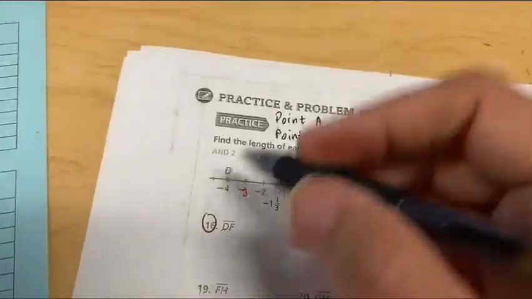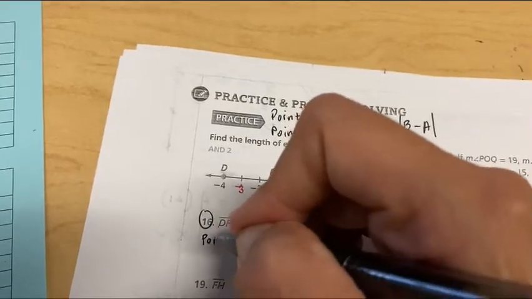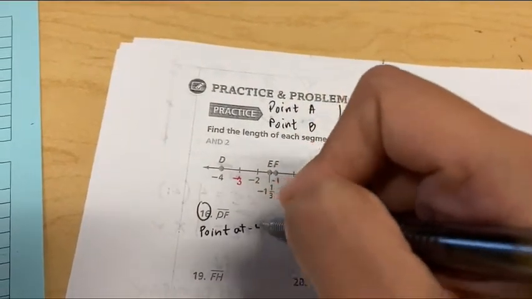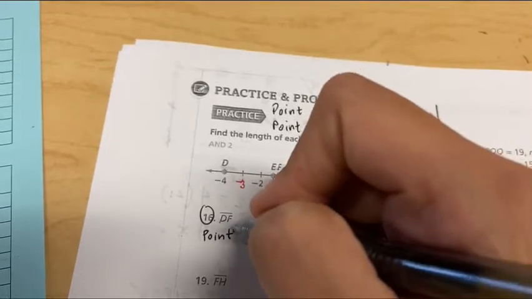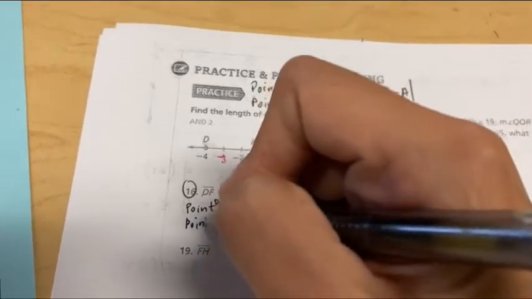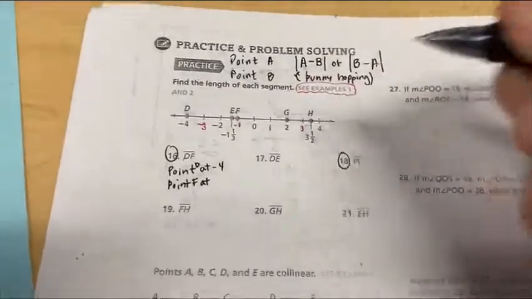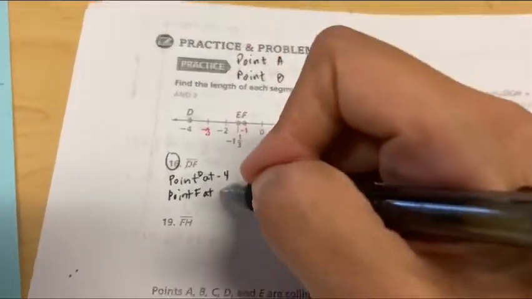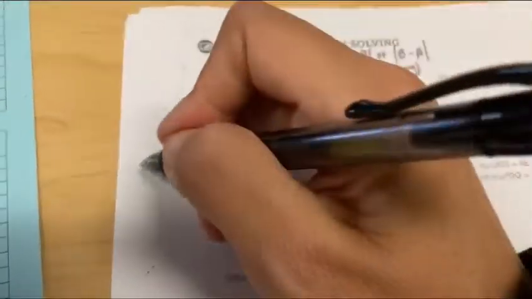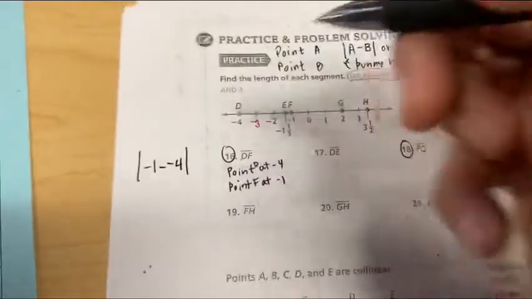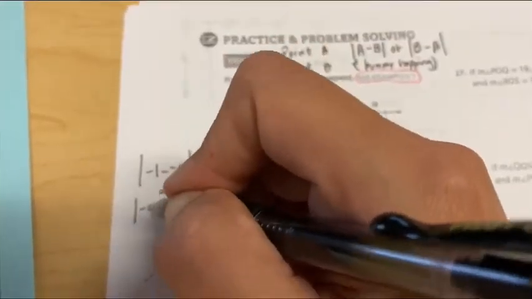So point D is at -4, and point F is at -1. So the absolute value of -1 minus -4, or I could have done -4 minus -1.